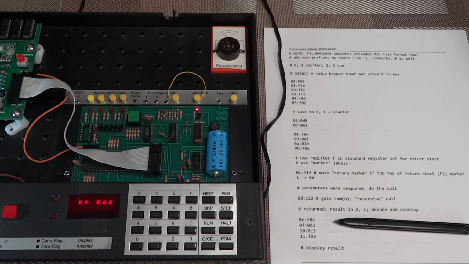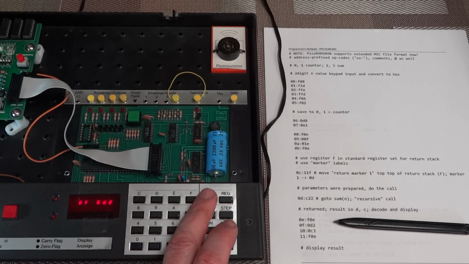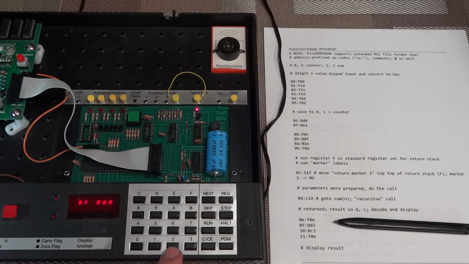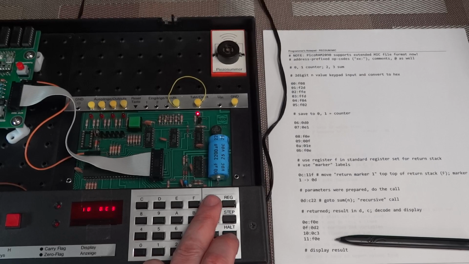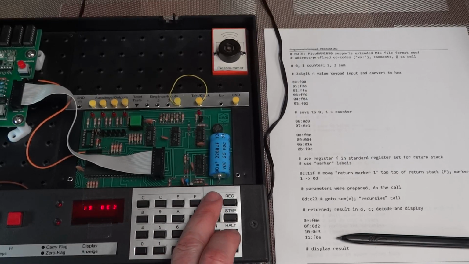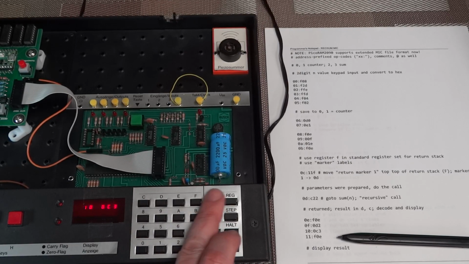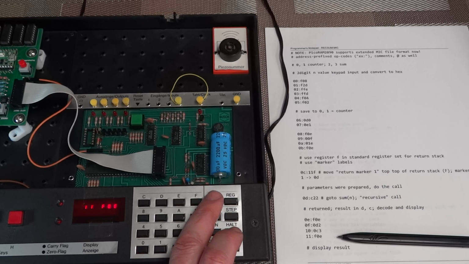And we arrange it in such a way that the sum is in registers C and D. D is the low nibble of the 8-bit result, and we copy this to register 2. And C is the high nibble of the result, and we copy this to register 3. And then we swap back the foreground register set, the upper bank, using FOE again.